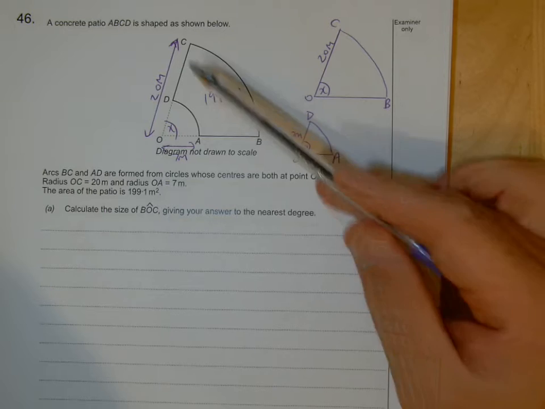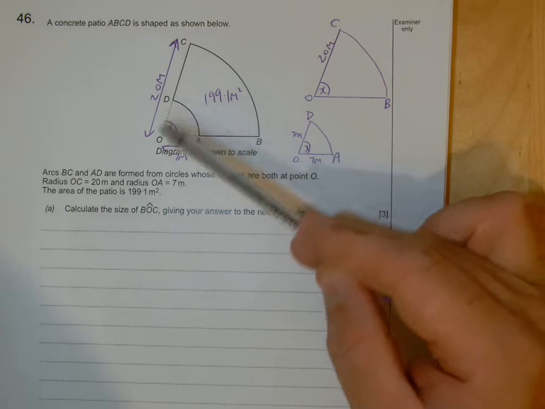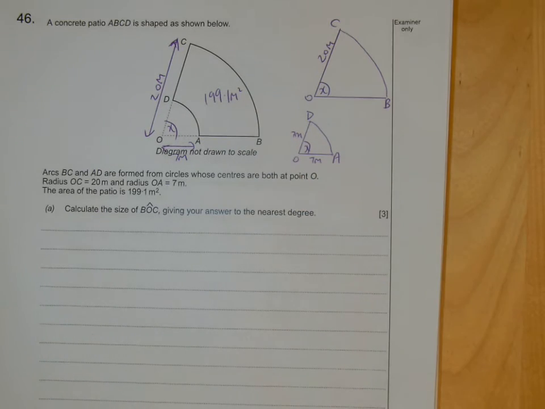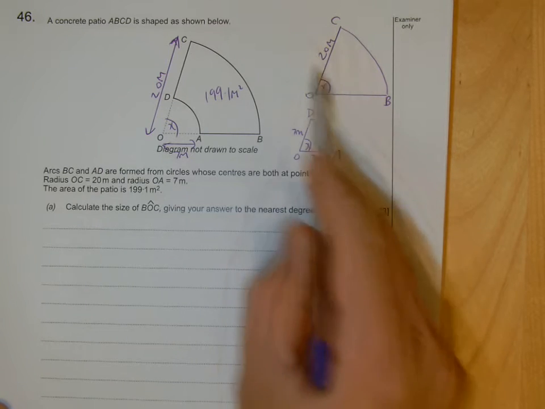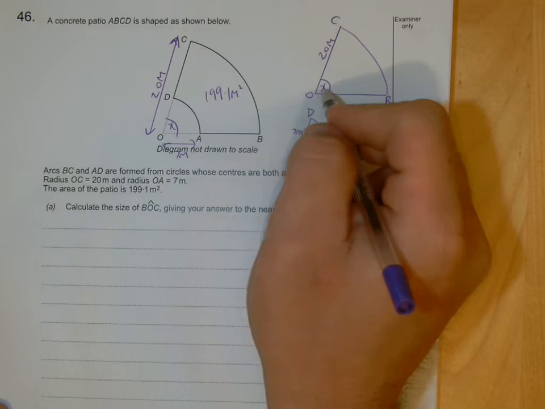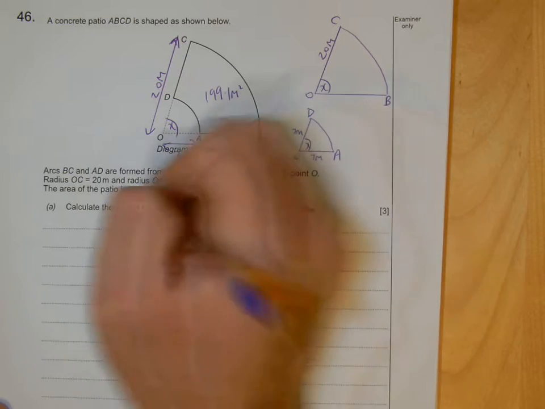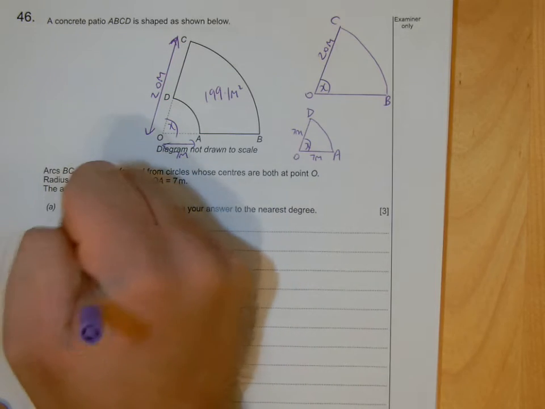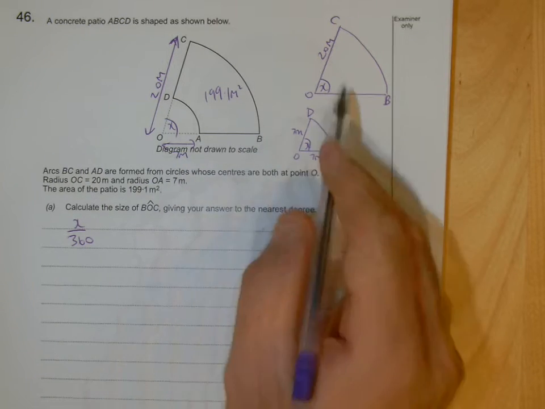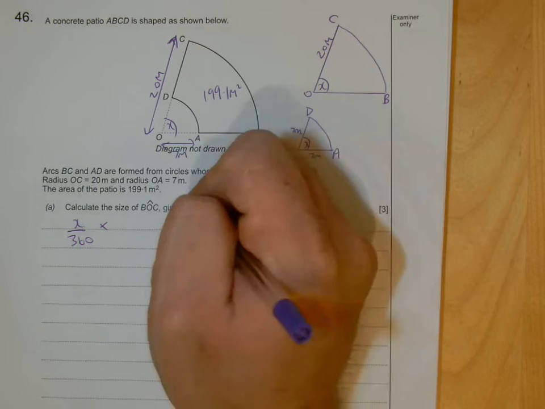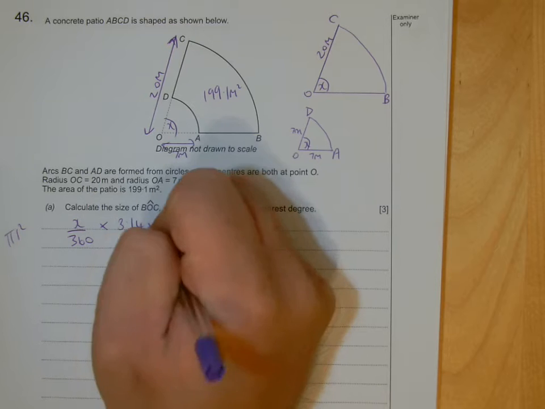So essentially, if I start off with the larger sector, work out the area, and then take away the area of the smaller sector, it should equal 199.1. If you consider them separately, looking at the larger sector first, the area would be a fraction of the full area of that large circle. The fraction is going to be x over 360, because I've called it angle x, out of the whole, which is 360, times the area of a circle, pi r squared, isn't it? So it'll be 3.14 times 20 squared.